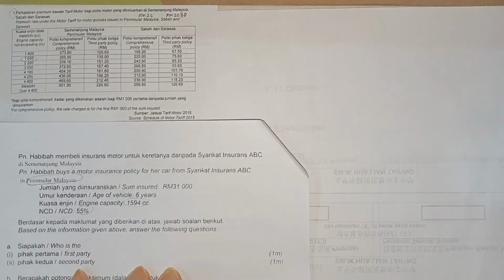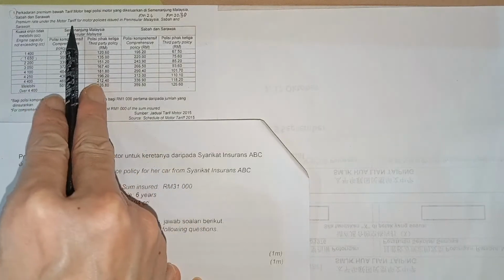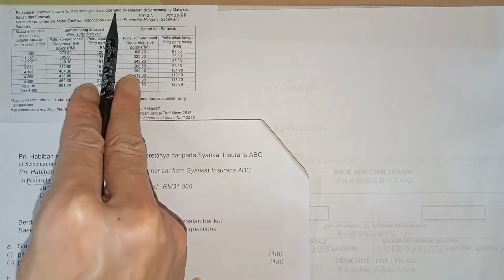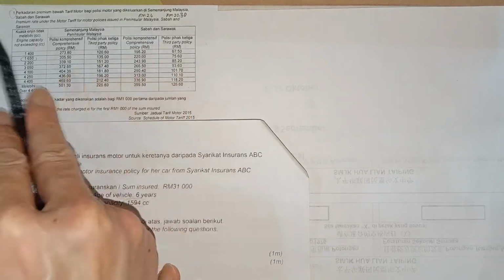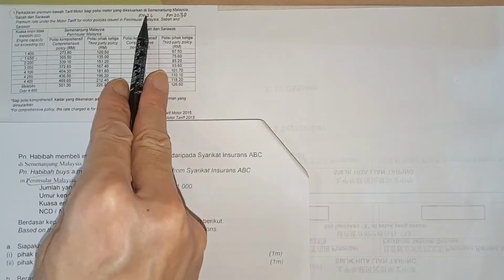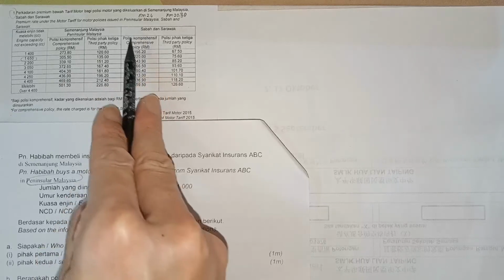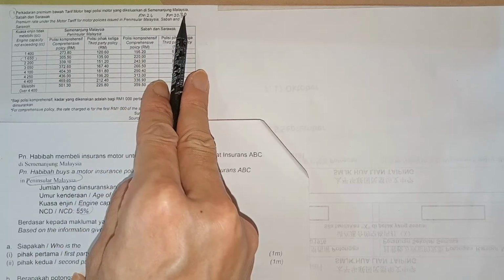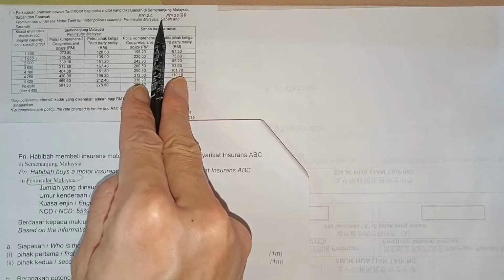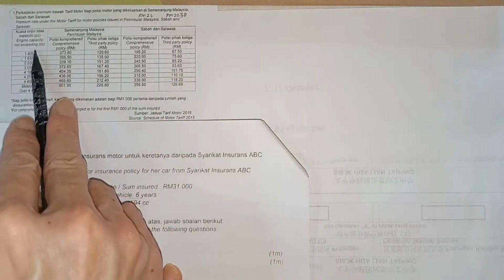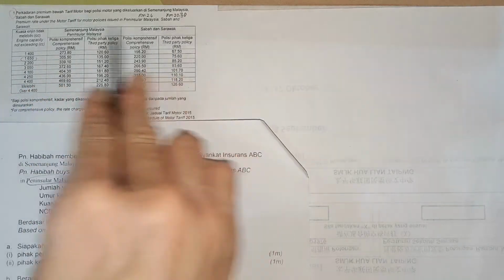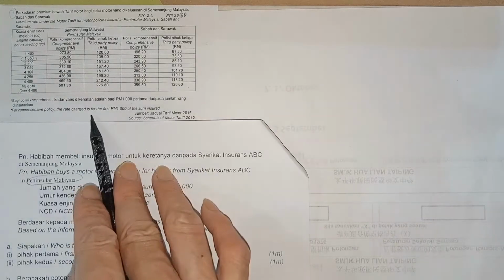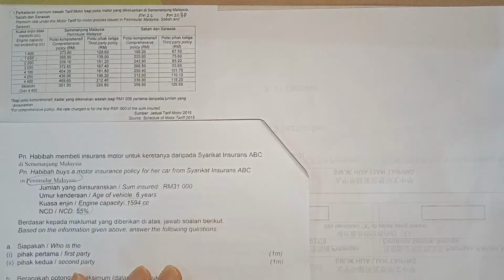Okay, so we look at question 1. The premium rate under the motor tariff for motor policies issued in Peninsula Malaysia and Sabah and Sarawak. Peninsula Malaysia is 26 ringgit for the rate, while Sabah and Sarawak is 20 ringgit and 30 cents. This one I have to remember. Okay, so we look at the engine capacity. This table will be given. The rate charged is for the first 1,000.